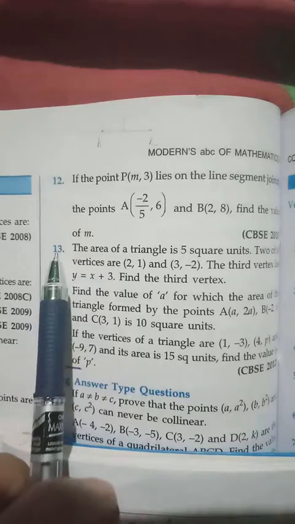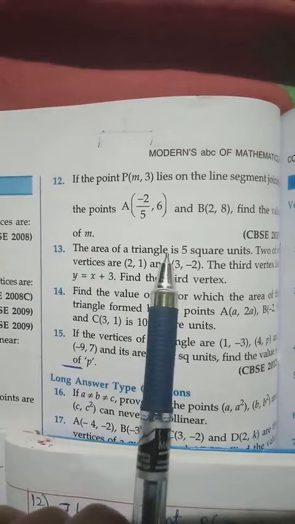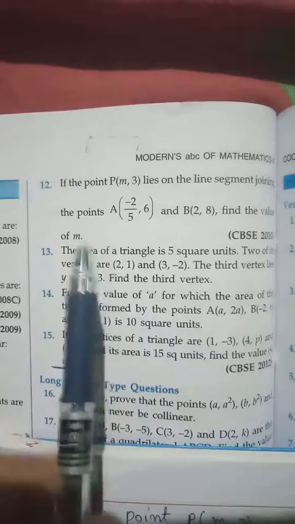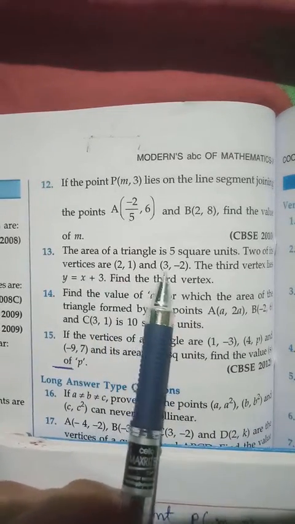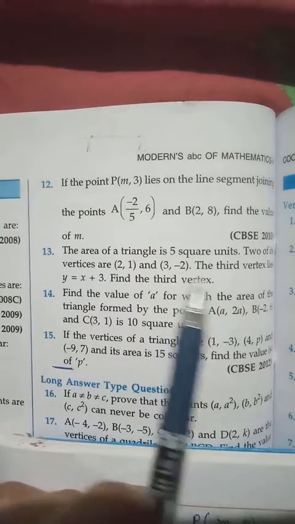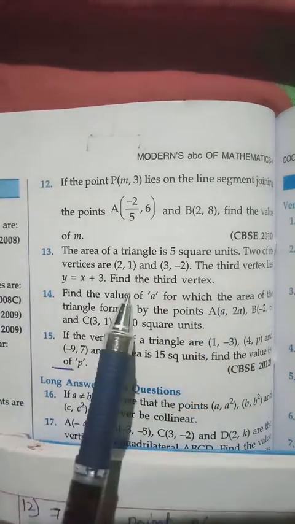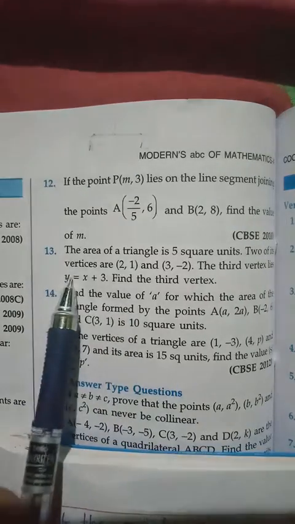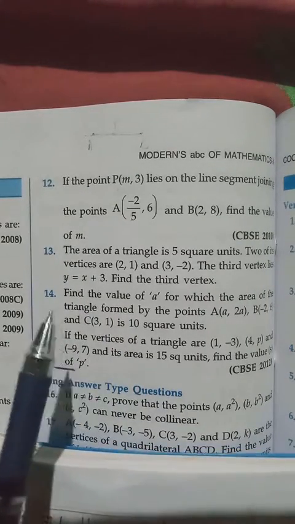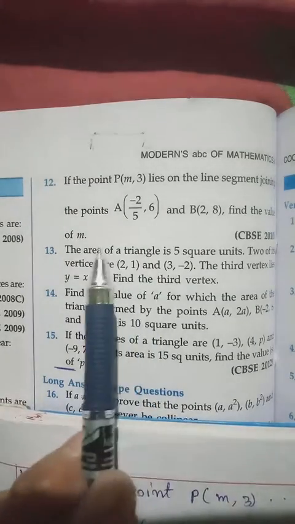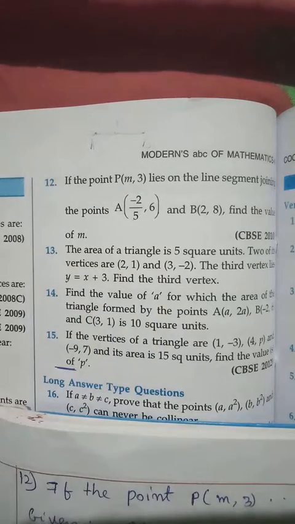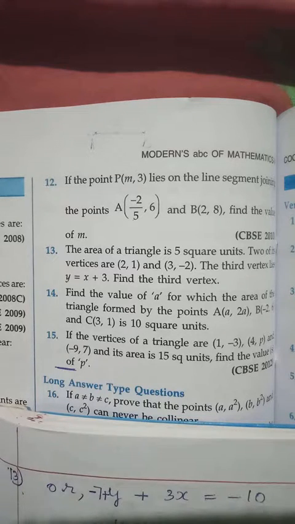Then next we go to number 13. We have the area of the triangle already given to be 5. Two vertices, we have (2, 1). Then the coordinate of the second is (3, minus 2). Then for the third vertex, we don't know the coordinates, but they only tell us that y is equal to x plus 3. So we have to find the coordinate of the third vertex. Since they give us the area of the triangle, we will make use of that only. The first vertex we know, the second we know, the third one we don't know.